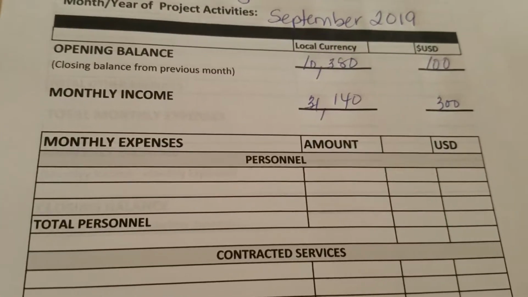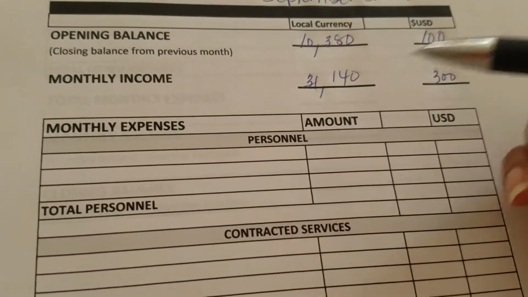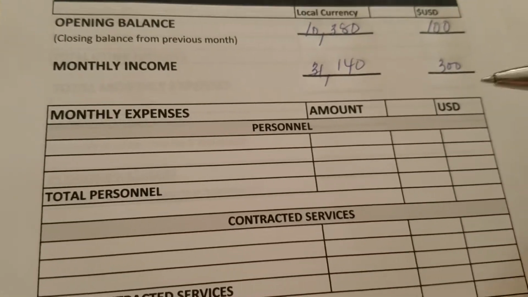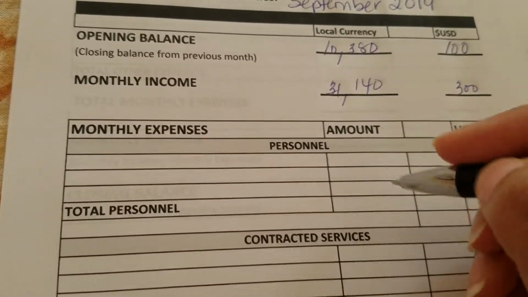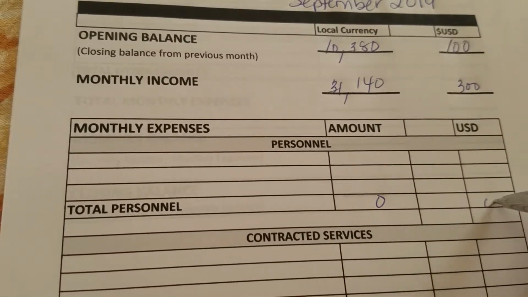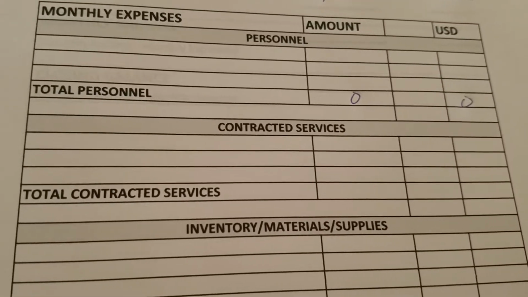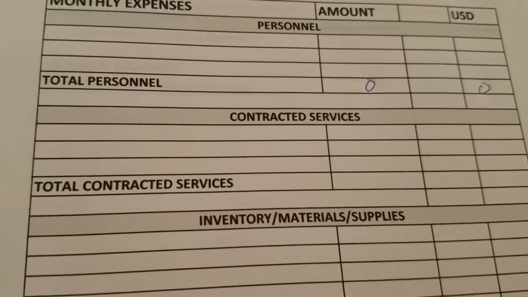And now let's look at your expenses, specifically for this month. So for personnel, that's staff. Any staff that you are paying regularly and you've hired them to work on a regular basis. In this instance, you're not paying staff per se. Okay, contracted services, that would be someone who's coming in to do just a specific job.